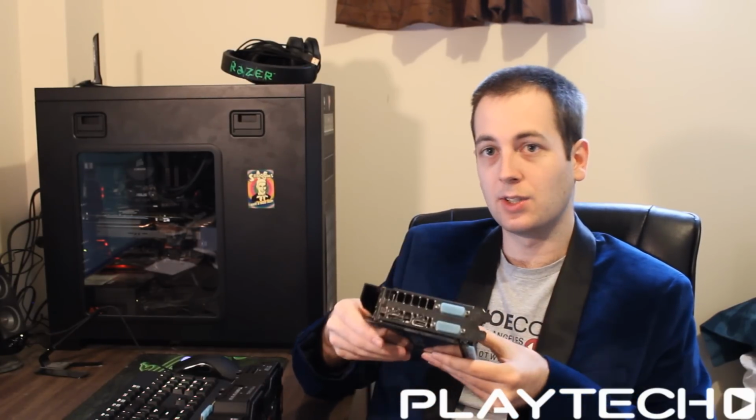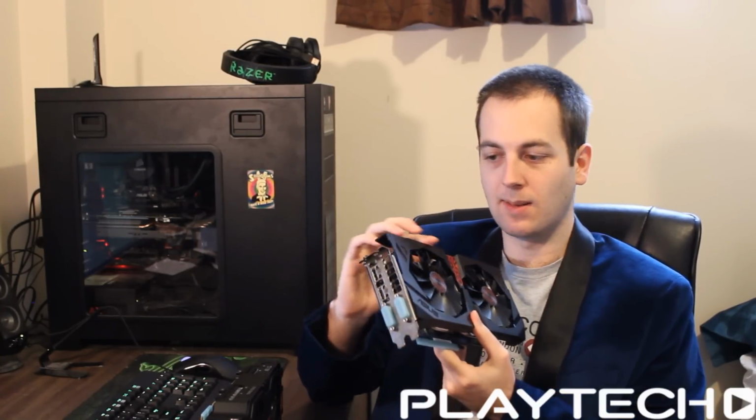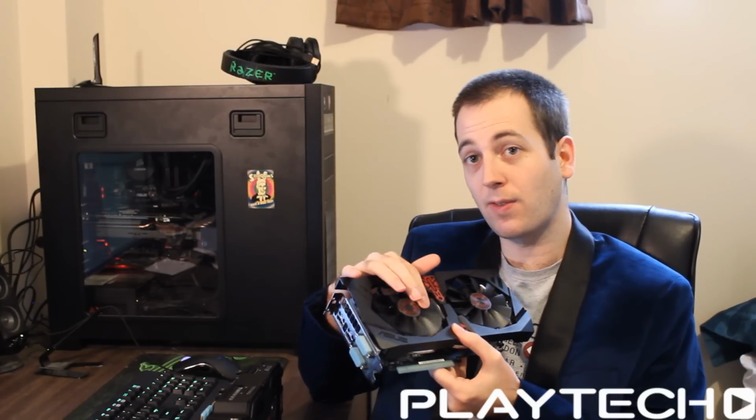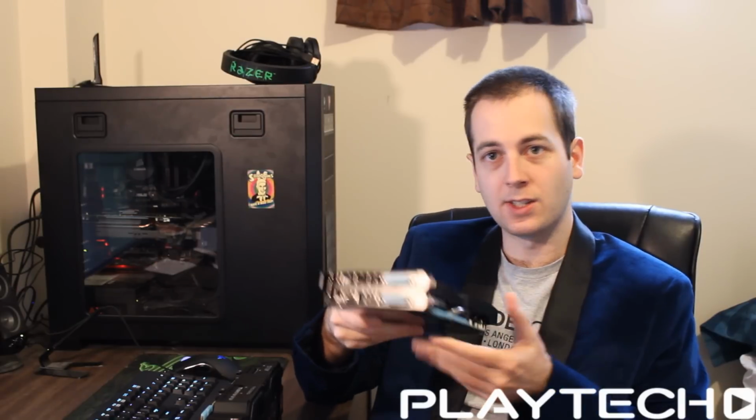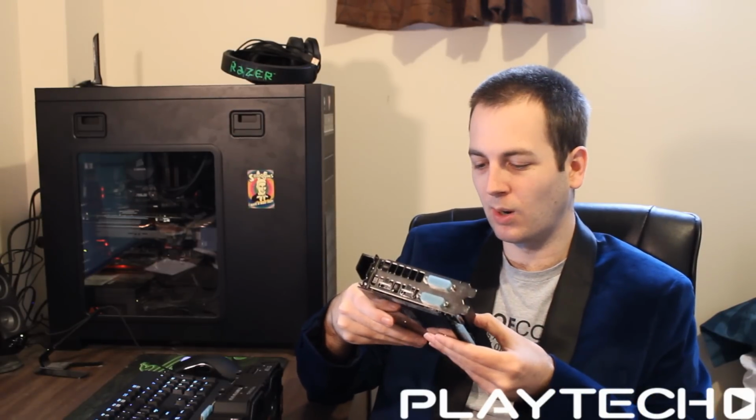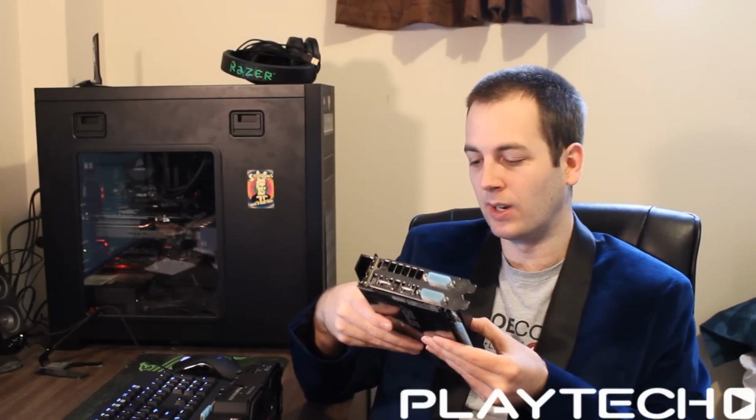Now cooler-wise, and we compare it to the 2-slot DirectCu2, the coolers are exactly the same. It's the DirectCu2 on the Strix. There's no difference except the shrouding has been changed and these fans themselves have been changed. But the cooler is just the same DirectCu2 we've seen for a while, which doesn't generally work that well on AMD cards.